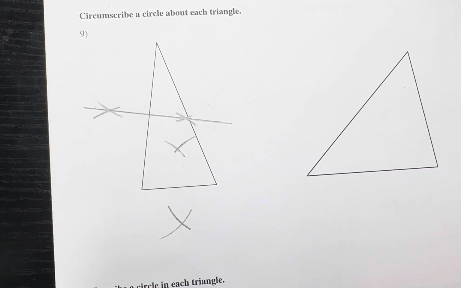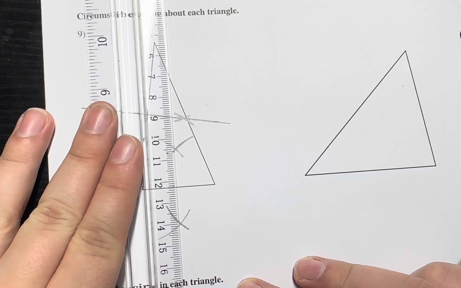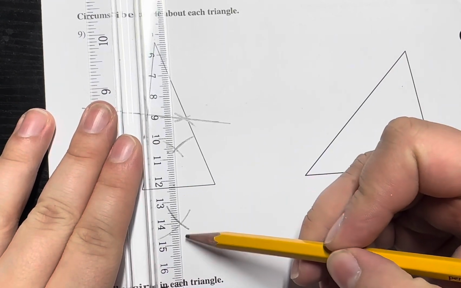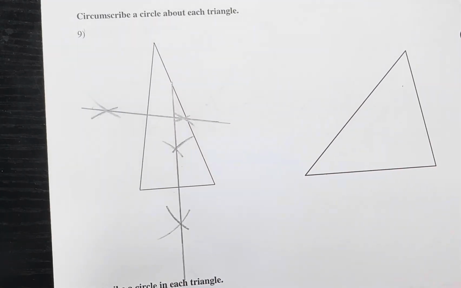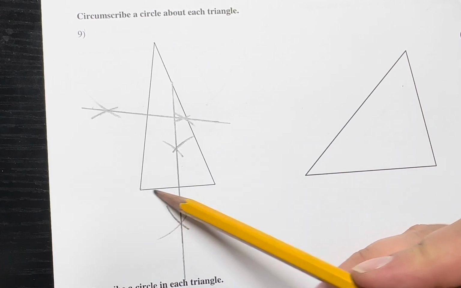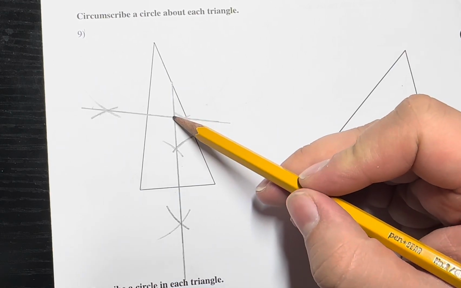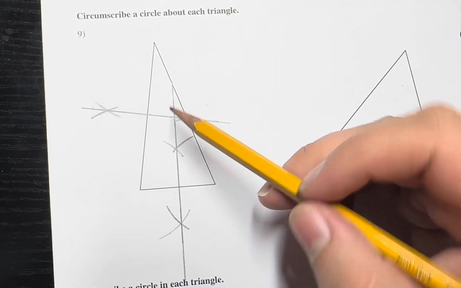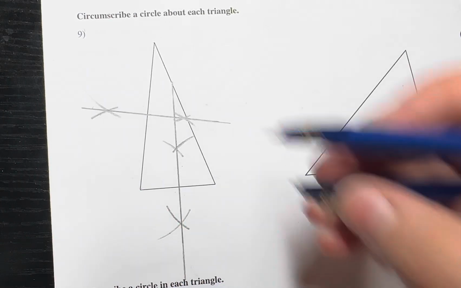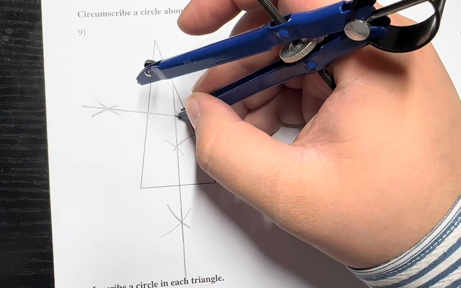I've got two new X's, so I will make a line right through the center of those. And so what this line is doing is cutting our original line right in half. Now where these two lines meet, that should be the center of my triangle right there. Or the center of my circle that's going to go around my triangle, I should say.